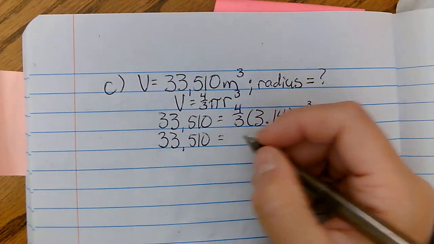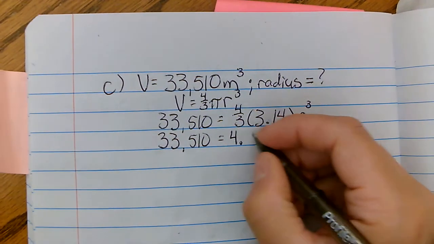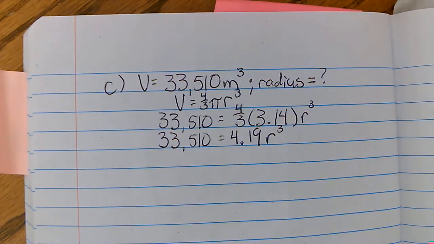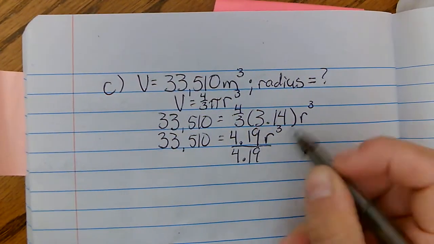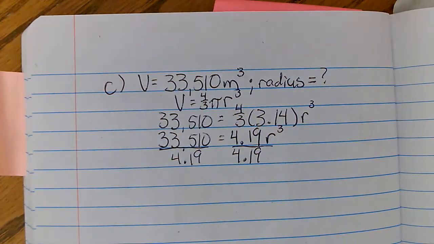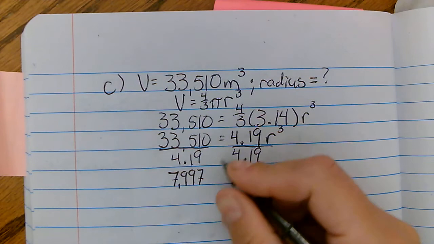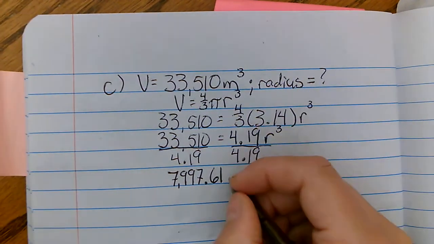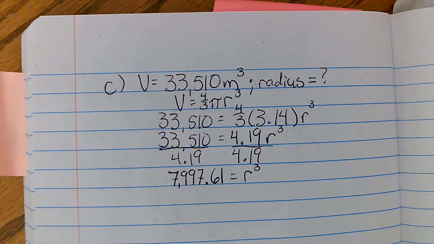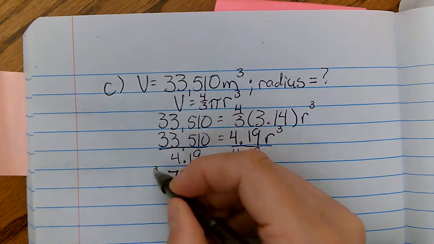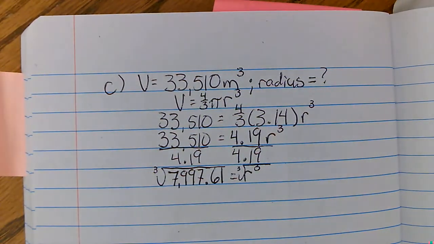So 33,510 equals 4.19 times r cubed. I'm going to go ahead and divide by 4.19. I'm going to go ahead and put that in my calculator. 33,510 divided by 4.19. I got 7,997. And again, I'll round to the nearest hundredth. 0.61 equals r cubed. Now at this point, you're going to take what's called the cube root. It's kind of like the square root, but square root measures what number times what number gives me my answer. Cube root is going to find out a number times a number times a number equals your answer.